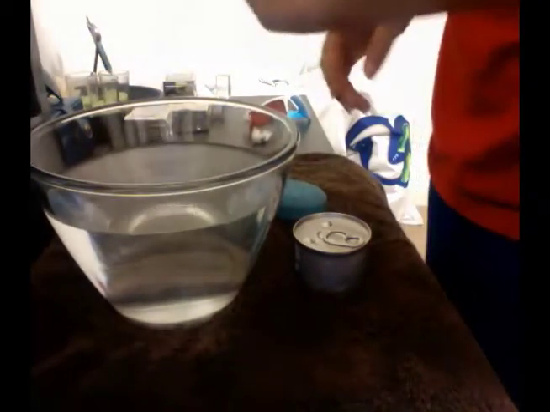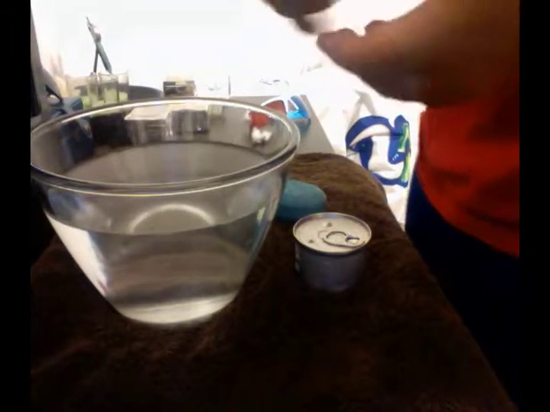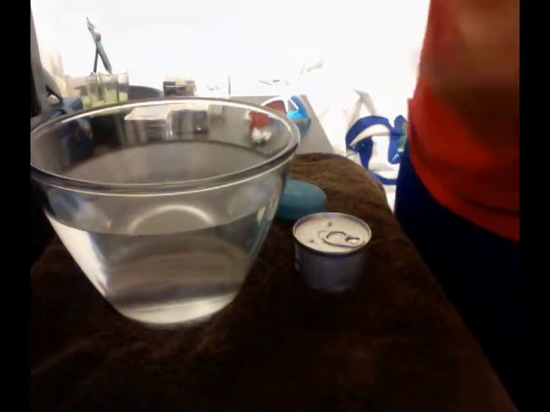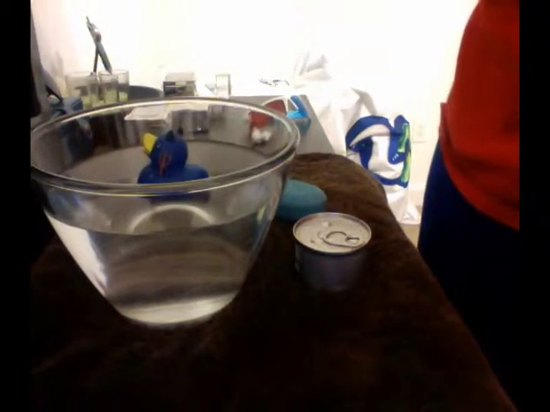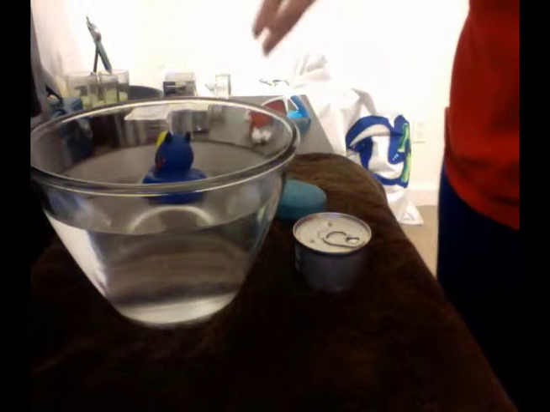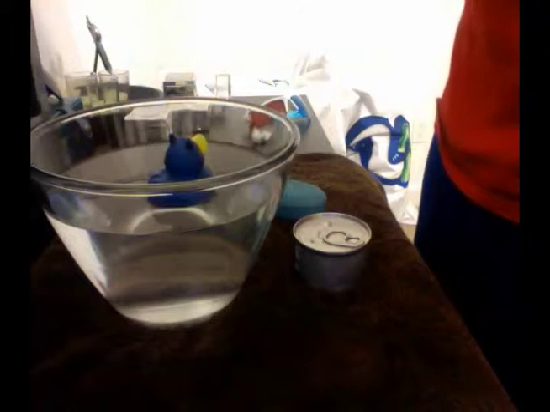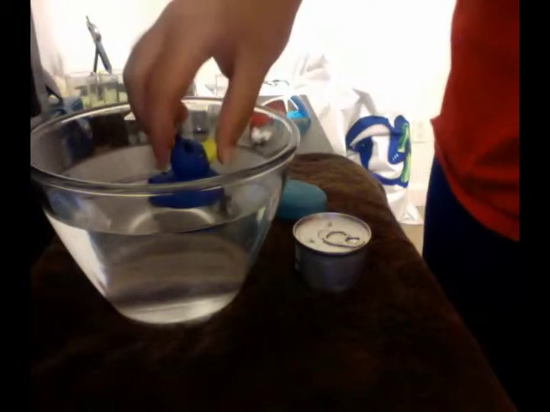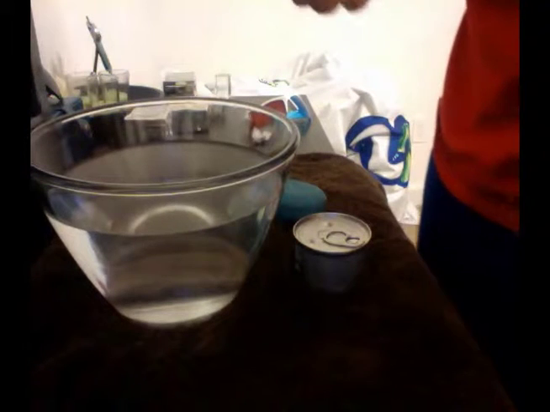Now, if you take this rubber duck, as we all know, rubber ducks are made hollow. And if you place it on the water, you can't really get an accurate read of its volume because it doesn't go into the water or submerge, but it floats on top of the water because its buoyancy is very great.